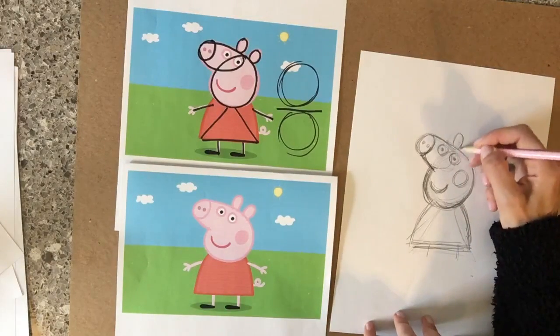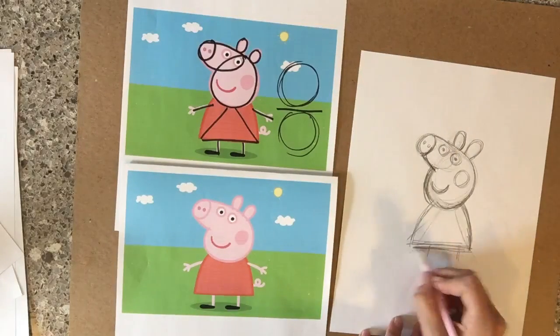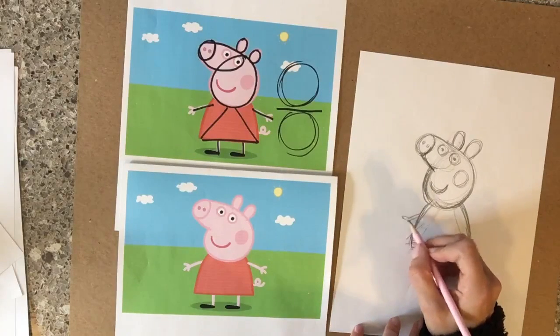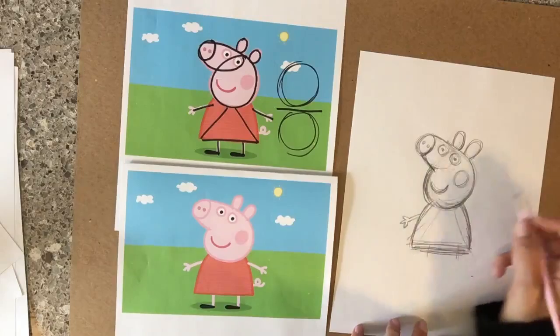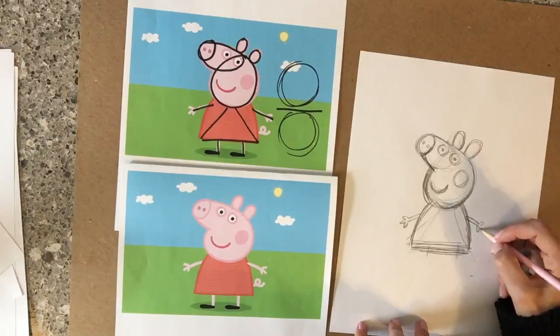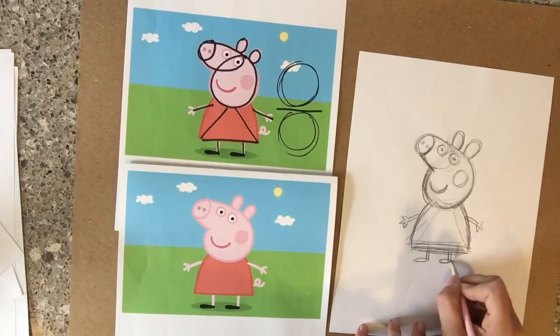I want to just change that up. I'm going to retrace this. It's kind of a weird shaped character now that I'm looking at it more. All right, this looks pretty good. I would say that looks like Peppa.